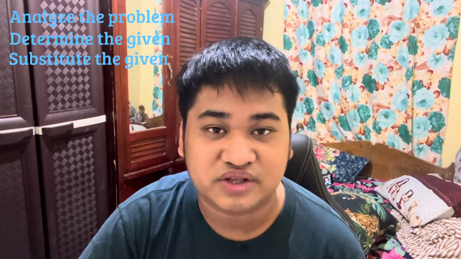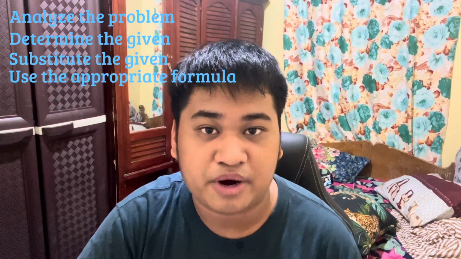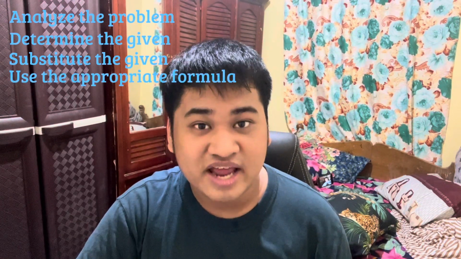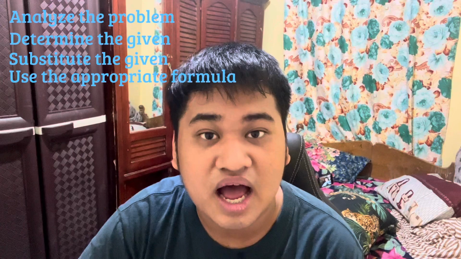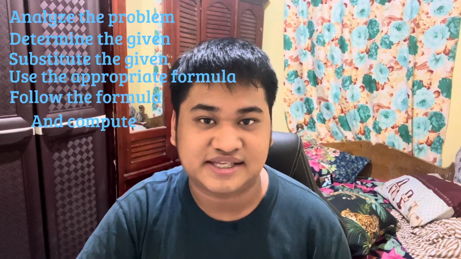In computing combination, first thing to do is to analyze the example. Next is to determine the givens. After that, we need to substitute the givens and use the appropriate formula. And then, we need to follow the formula until we get the right answer.